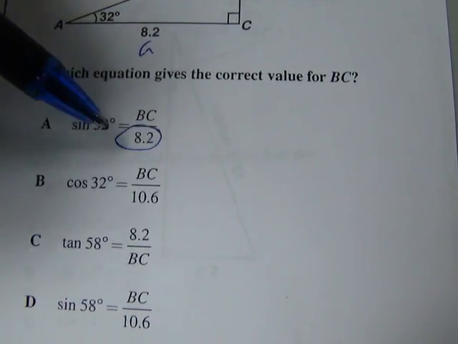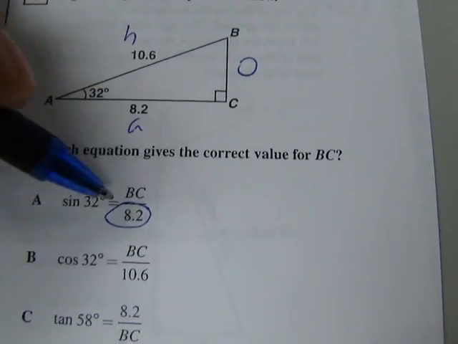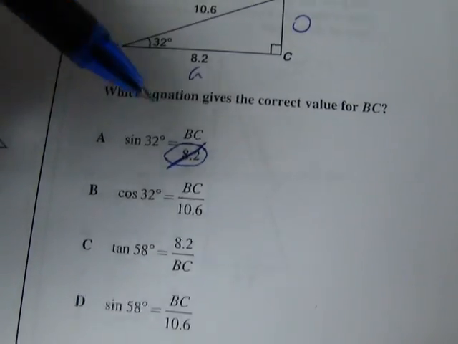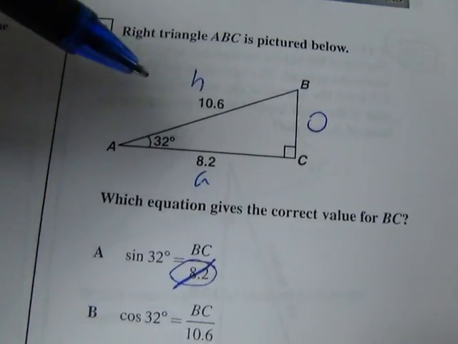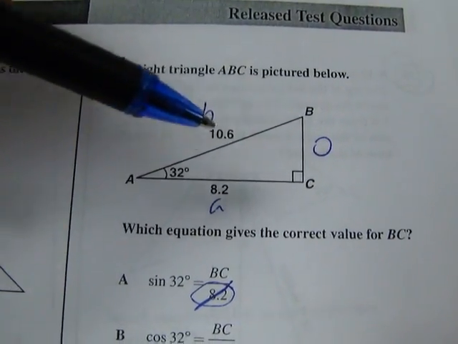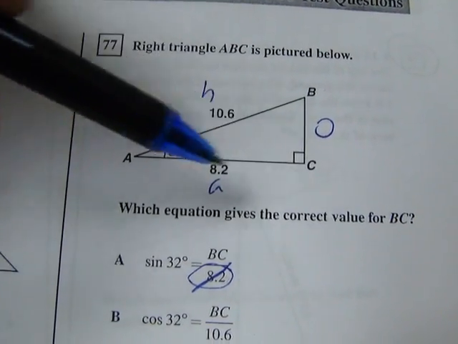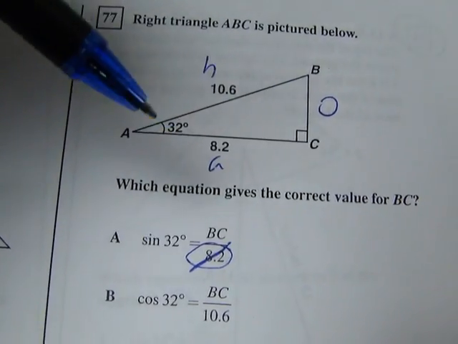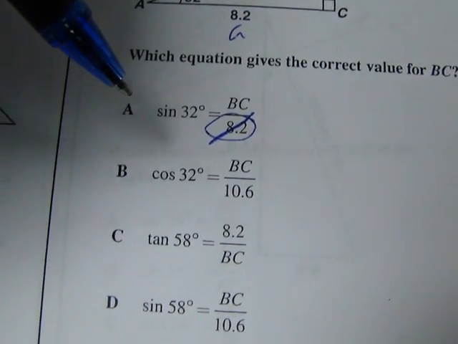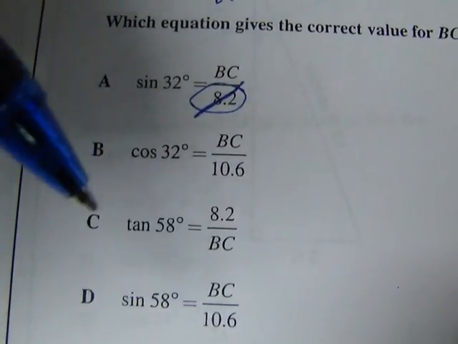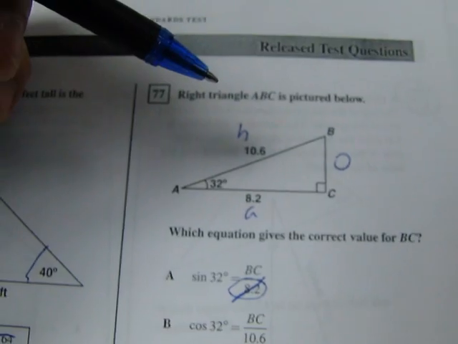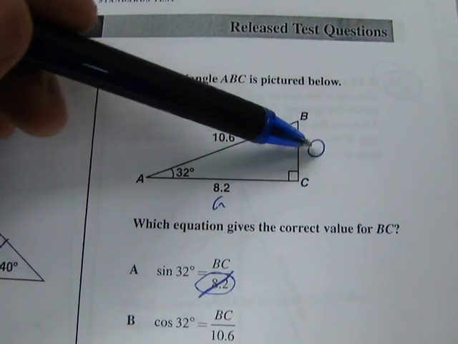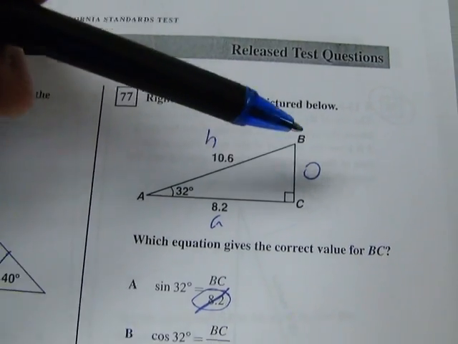Let's see, this isn't AB. This represents AC, so that's not correct. The other one says sine of 58. Okay, so none of these fit that model. There's another way of looking at it, though. We can say, for instance, BC over AC equals tangent of 32, because that would be an opposite over adjacent. So BC over AC equals tangent of 32. Well, it doesn't even say tangent of 32 here, so that's also not an option. So we're not getting the sine or the tangent that we want for this.